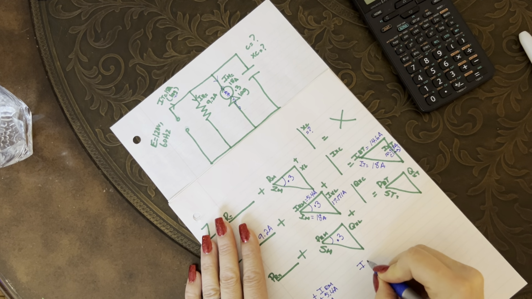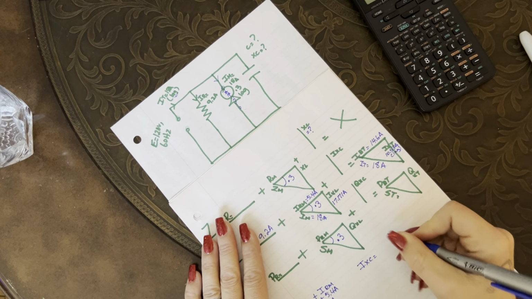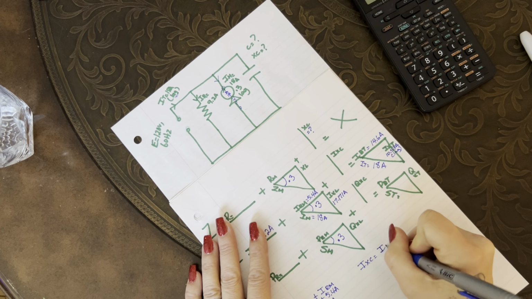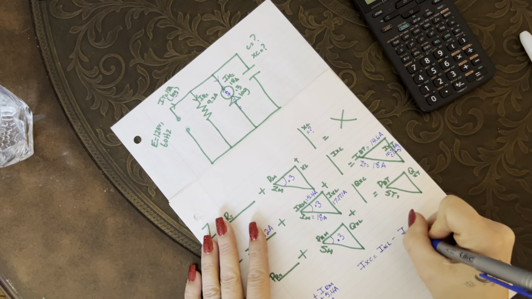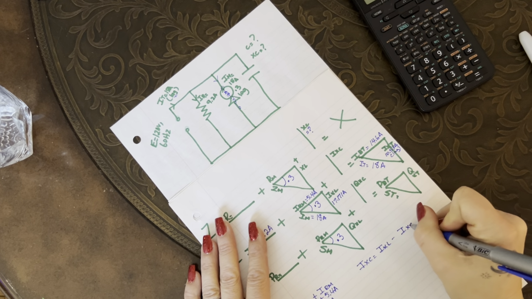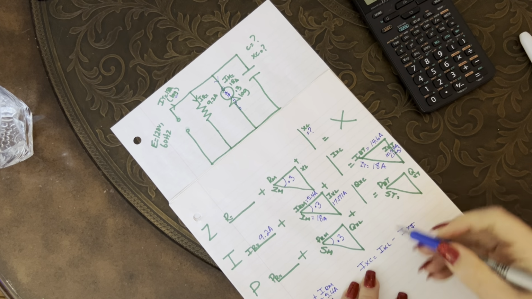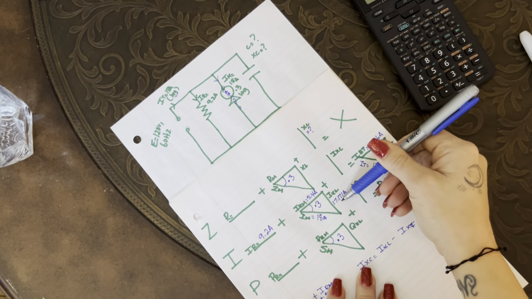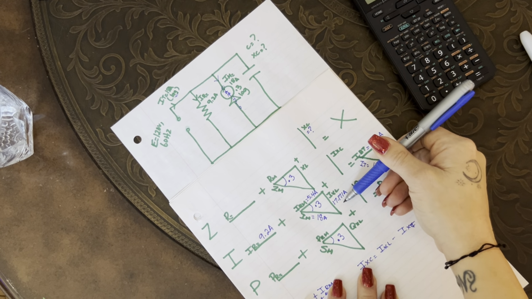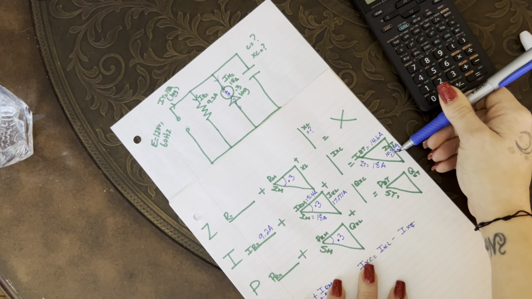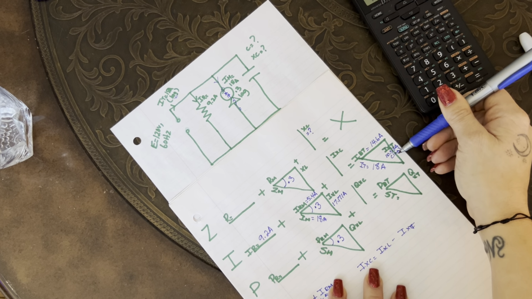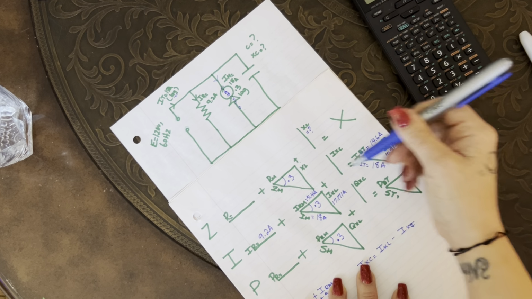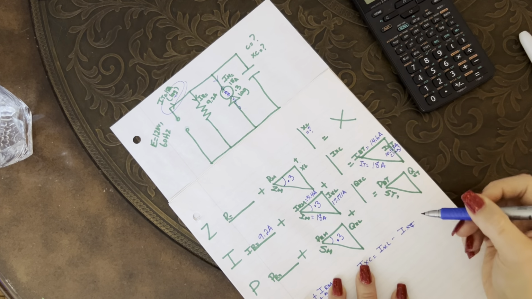So my IXC equals my IXT, or sorry, my IXL subtract my IXT. So the current in the capacitor is equal to the current in the inductive portion of my motor subtracted from my IXT, right? Because I know my IXL is greater than my IXC based on this information, right?